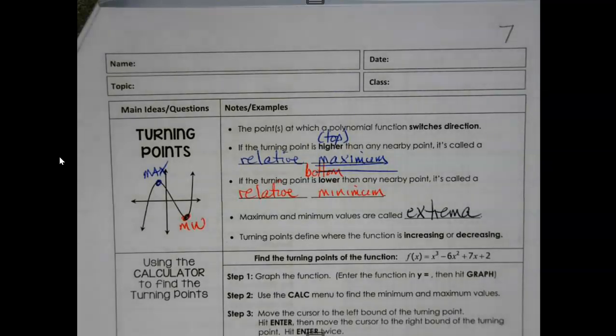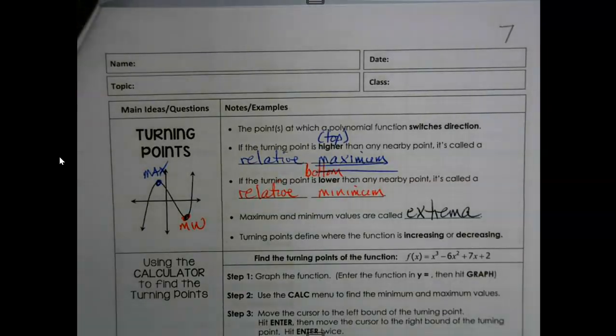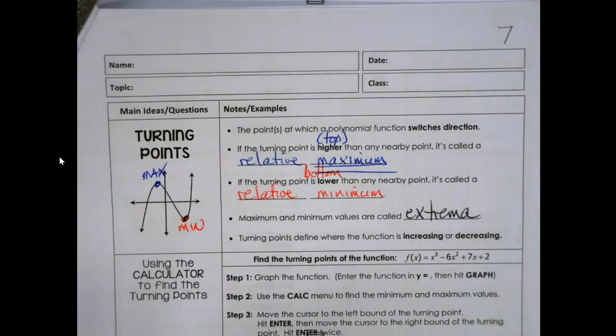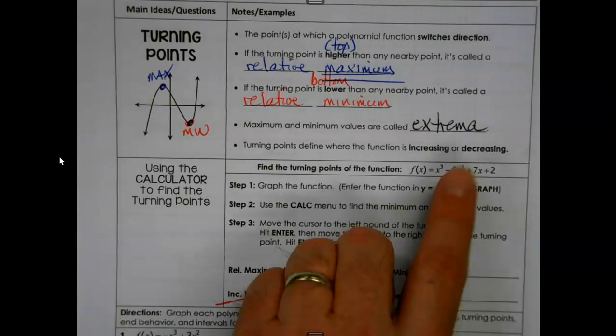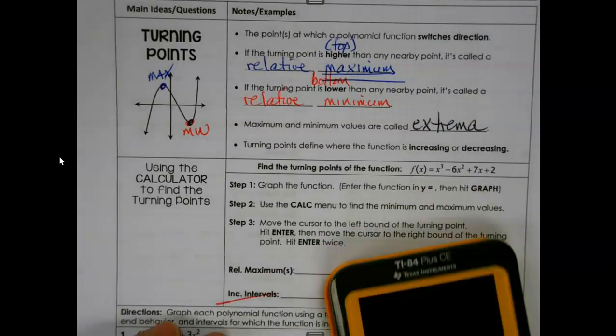And we are not going to worry about this whole idea of increasing versus decreasing. I talked with some of the other teachers. We think it's a good idea to save that for the upper level math classes. So, how do we do this turning point thing and find mins and maxes? First thing we do is get that in our graphing calculator.